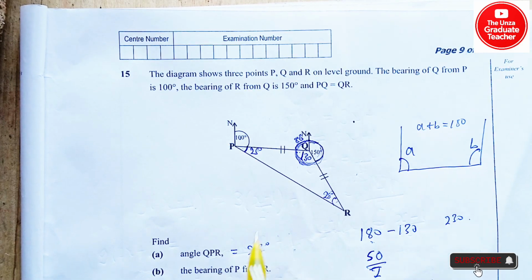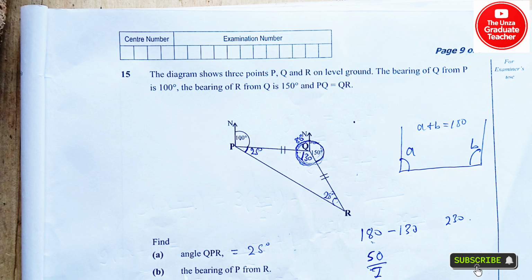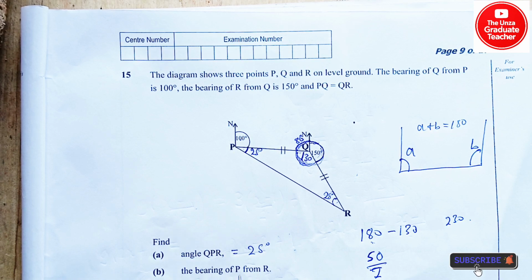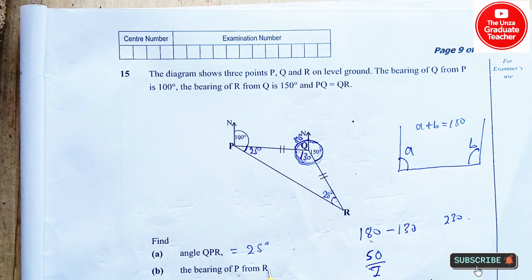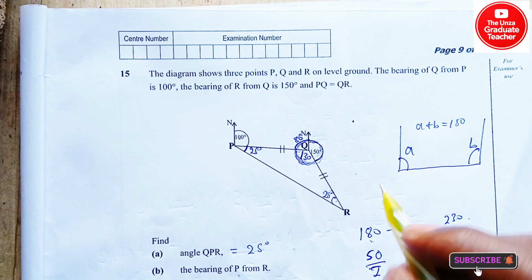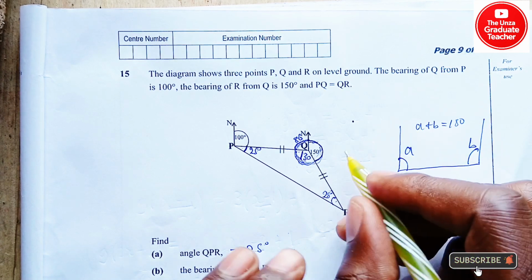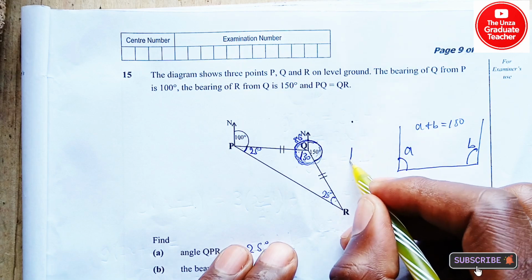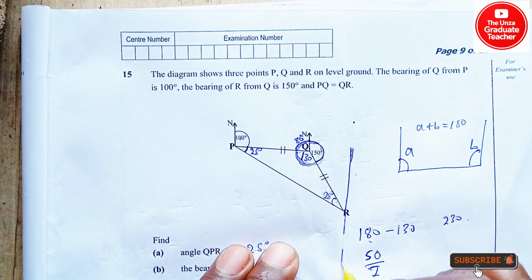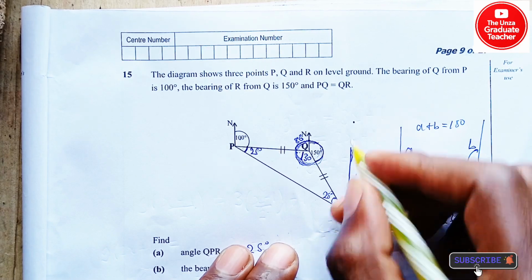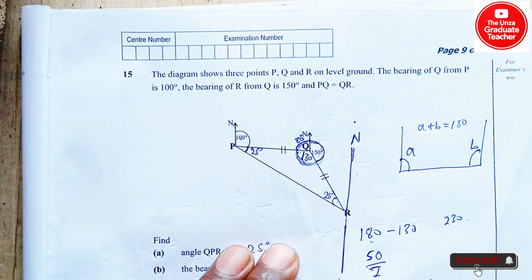Then the question was saying find the bearing of P from R. That means you move from R, you go to P. Where they are saying from, that's where you make a north. You make a north like this, and the south. You must always make a north and the south.